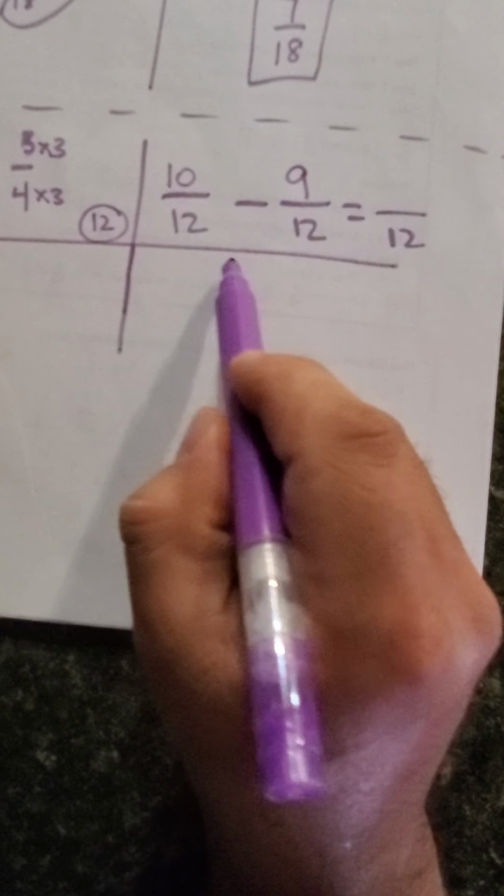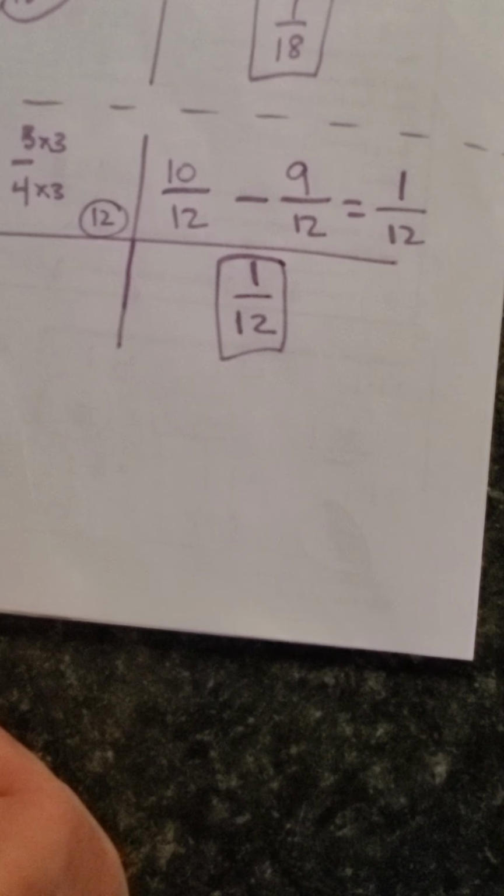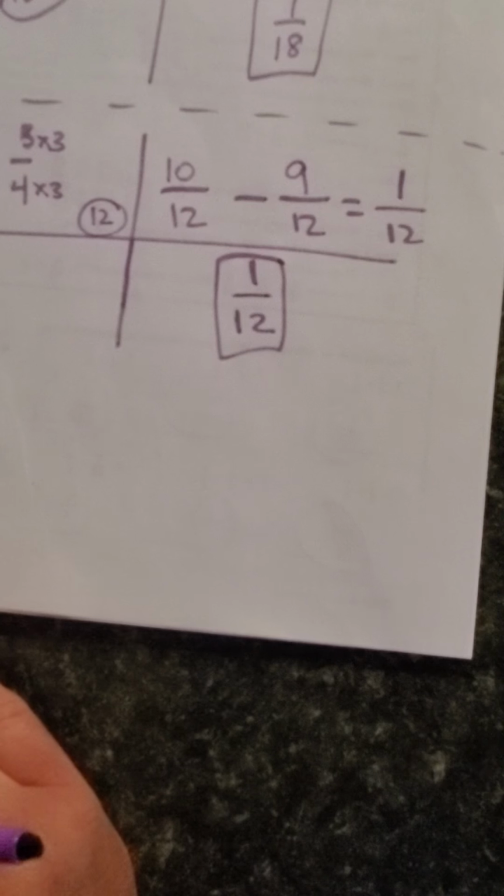I stayed consistent with my denominators here. I just have to subtract now. 10 minus 9 is 1. Is this simplified? Yes. Why? Anytime you end with a 1 in your numerator, it is automatically simplified. You can't go any smaller than that in a fraction. So 1/12, 1/100th, 1/50th, 1/1000th, anytime, that's simplified. Anytime you have a 1 in your numerator, it's already simplified. You don't have to go smaller. So your answer to number 16 is 1/12.